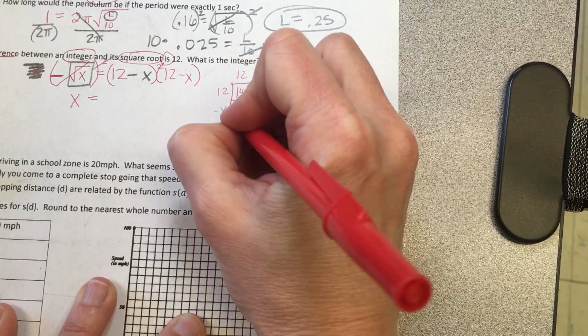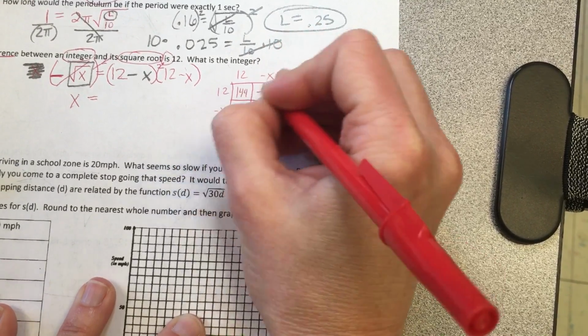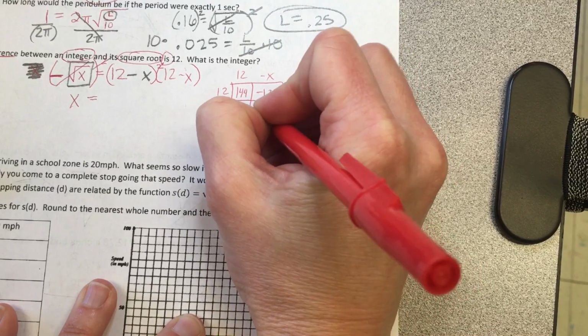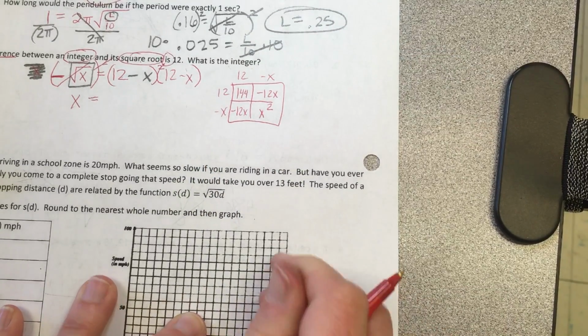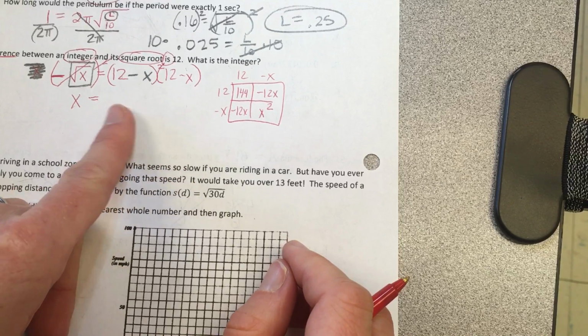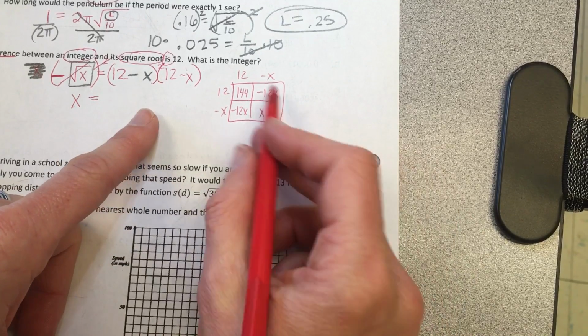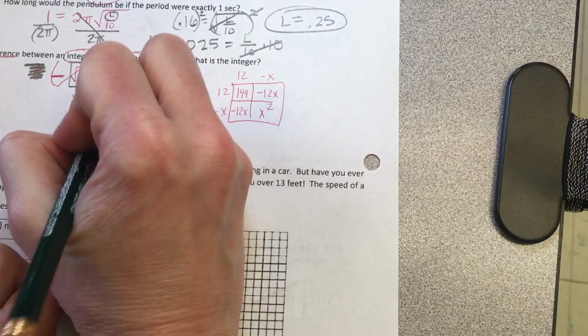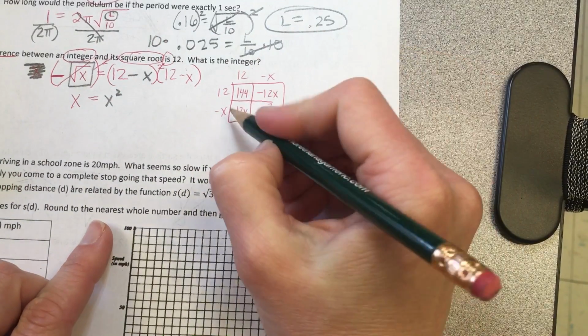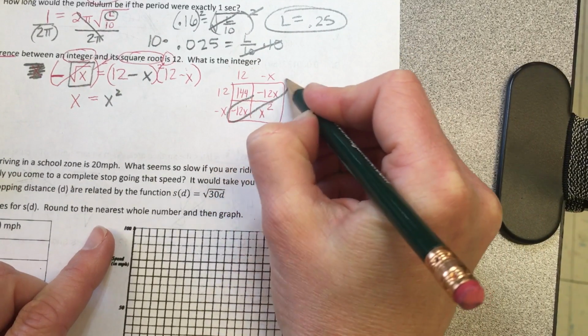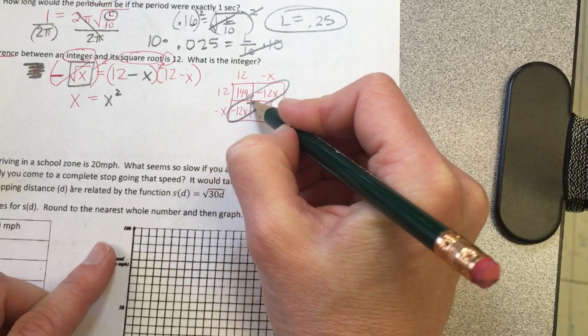Negative x times 12. And then negative x times negative x, positive x squared. Okay? All right, guys, let's write this in the right order. What comes first out of the box? The x squared. And then remember, I have to circle these two and do what with them? Add them. Negative 12 plus negative 12.